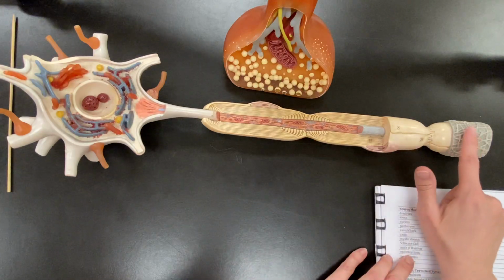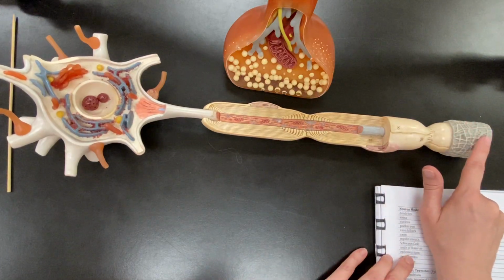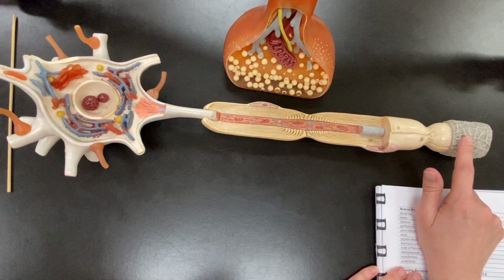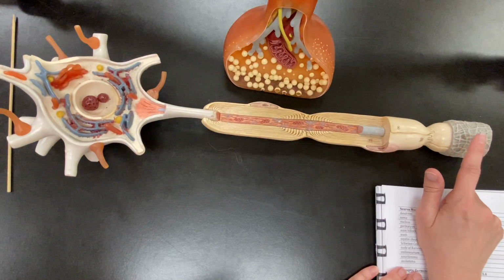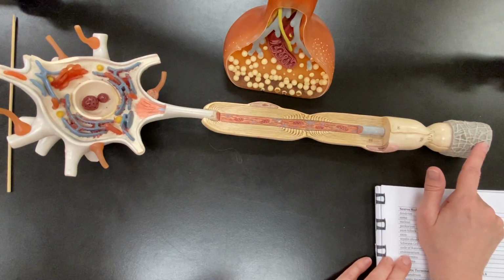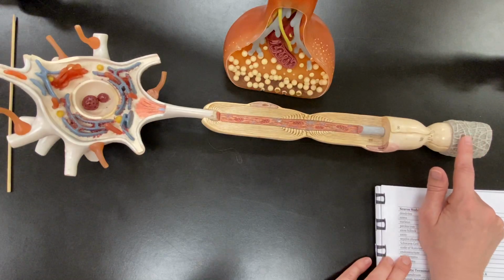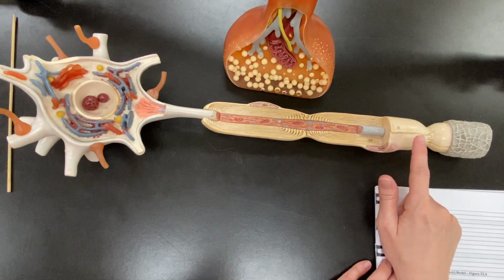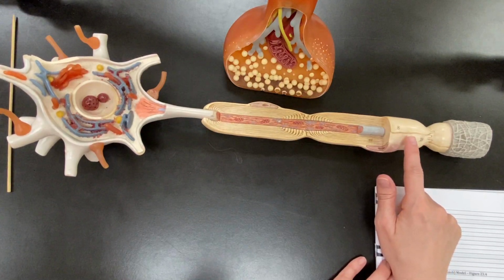And the endoneurium, just like the endomysium was a rough connective tissue covering, the endoneurium is a rough connective tissue covering. Instead of myo for muscle, now we have neuro for nerve. So endoneurium surrounds and electrically isolates each of the axons. The neurolemma is the outer membrane of each Schwann cell.